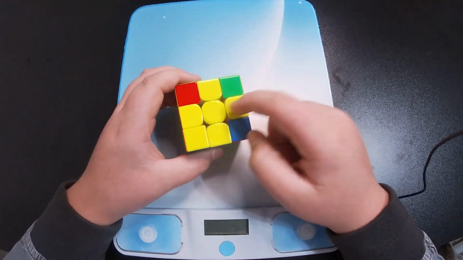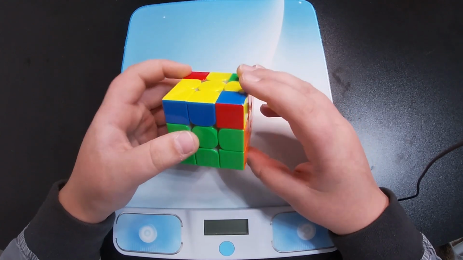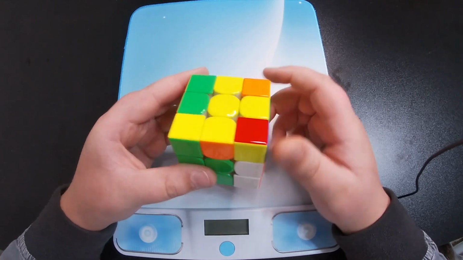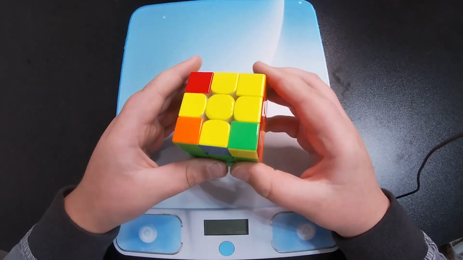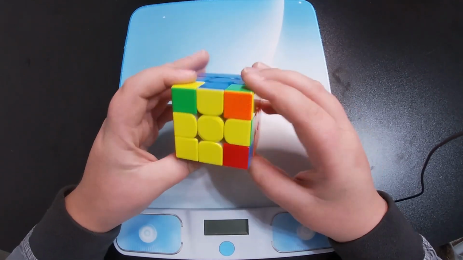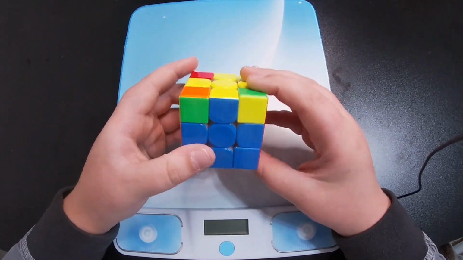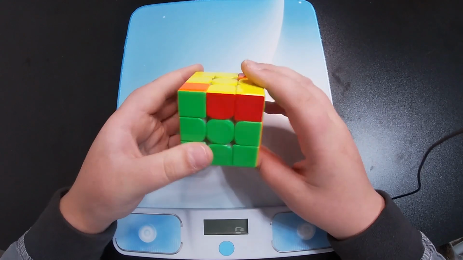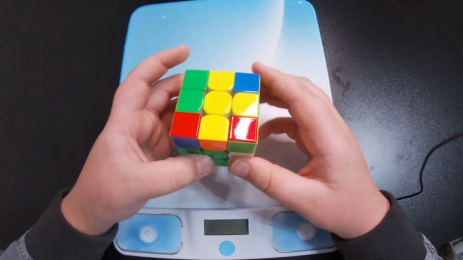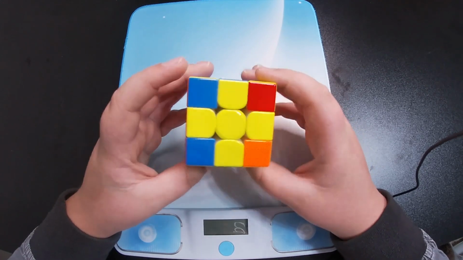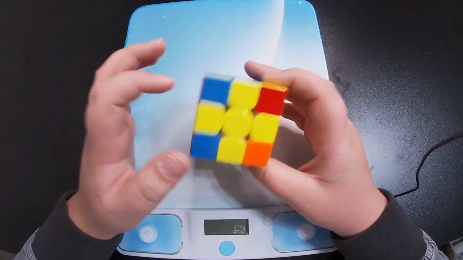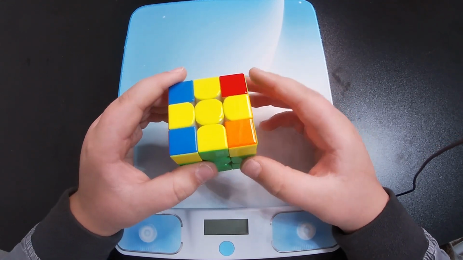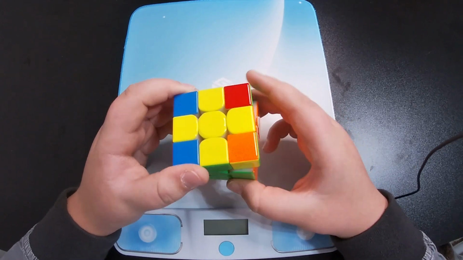If you get a case where they're across from each other, just hold it this way and do that same algorithm. R, U, R prime, U, R, U2, R prime. And then when you turn it, you should get this. Hold it this way and do that algorithm again. R, U, R prime, U, R, U2, R prime. And then turn it, and you should have all your centers lined up correctly. So pause the video and practice that part so that you can do it on your own.